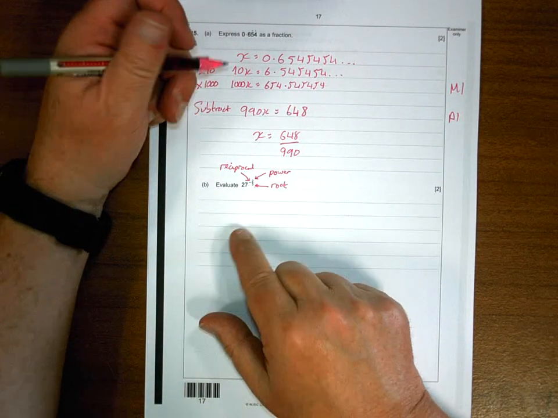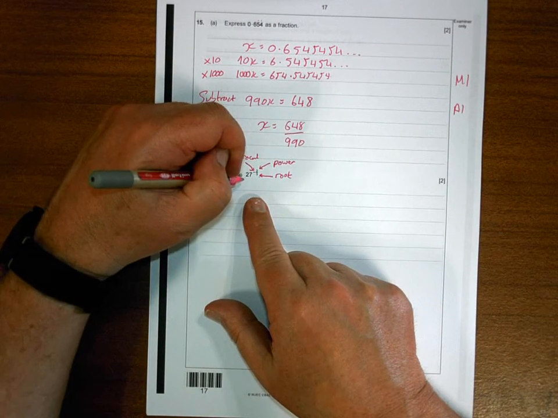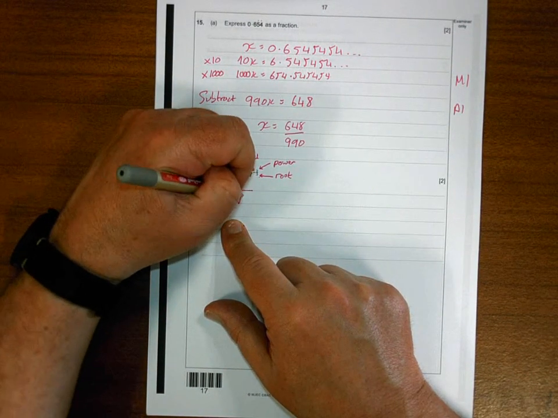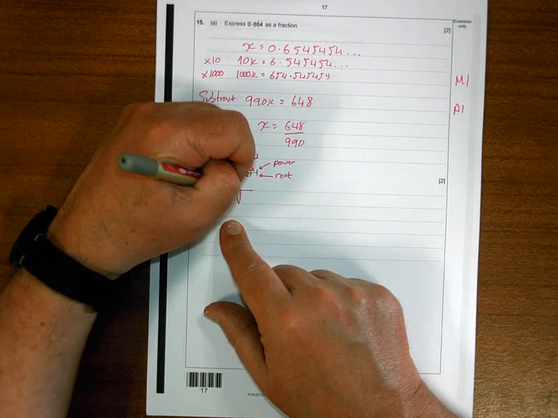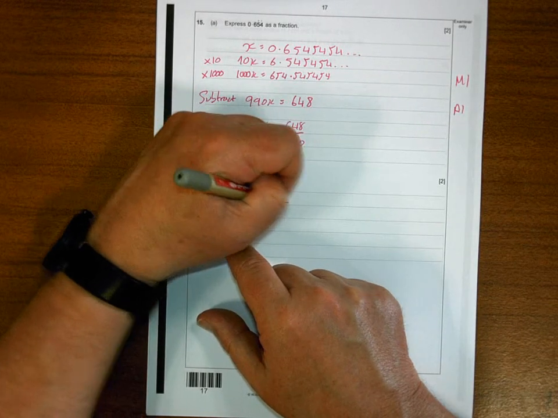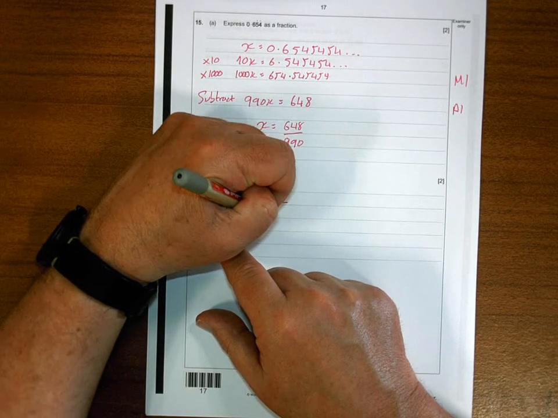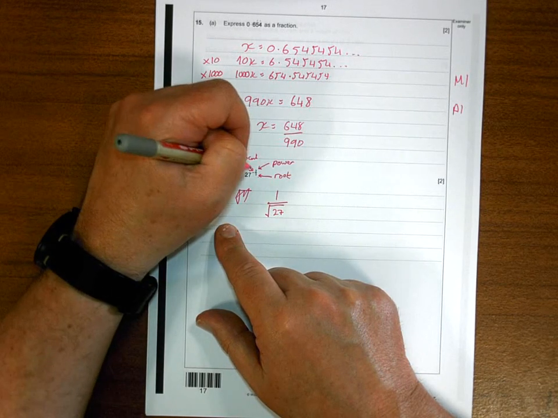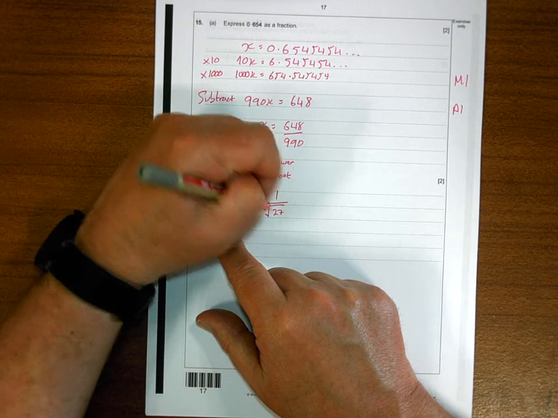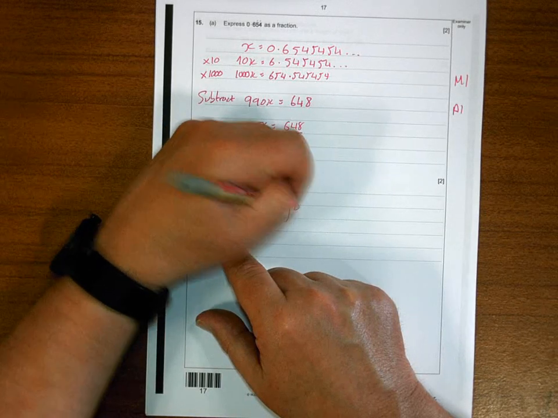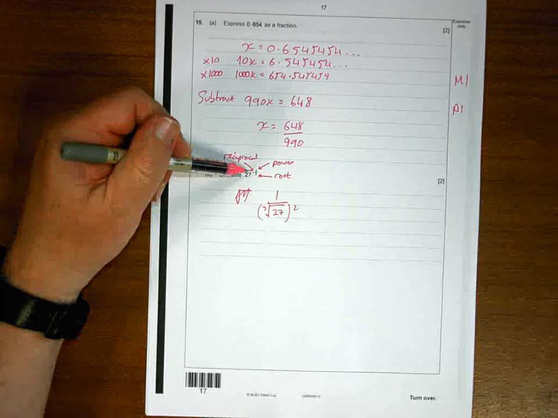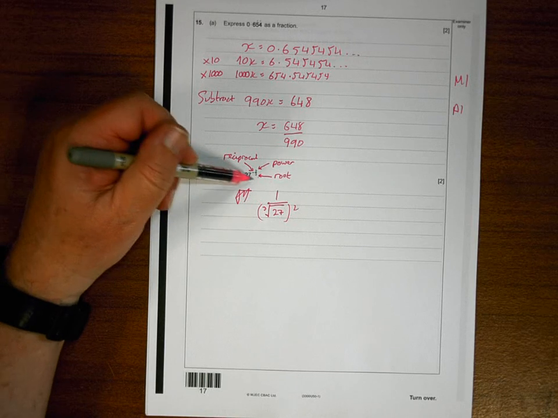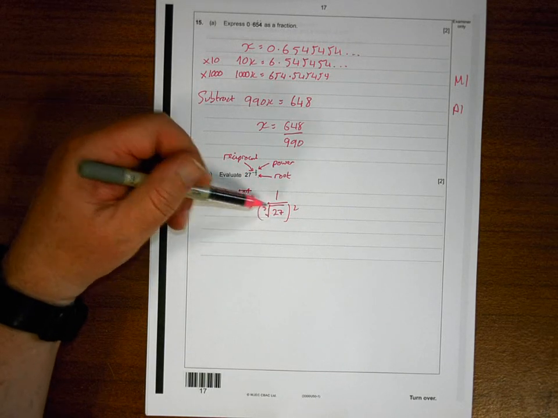So 27, it means I'm going to have the cubed root. No, it doesn't. It means I'm going to have 1 over the cubed root of 27 squared. So reciprocal, 1 over. Root, cubed root of 27, and then that's all squared.